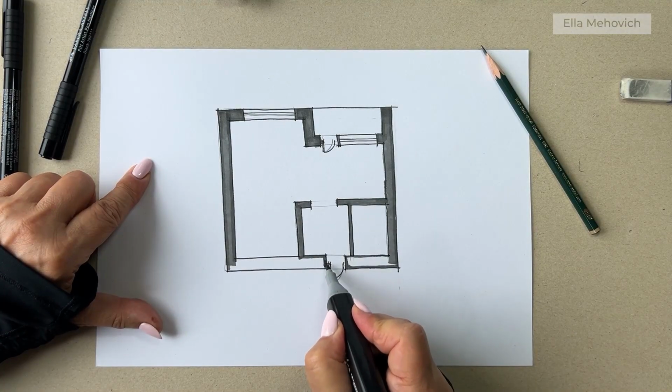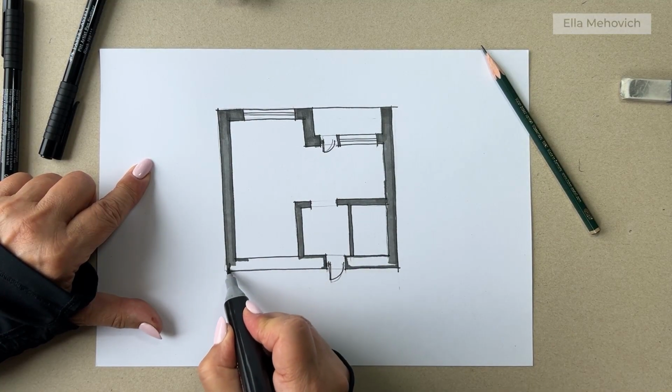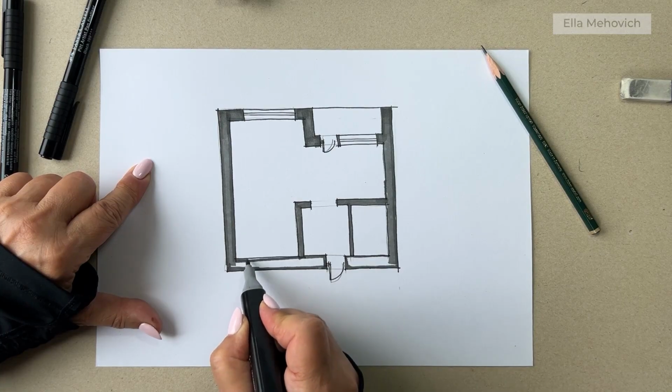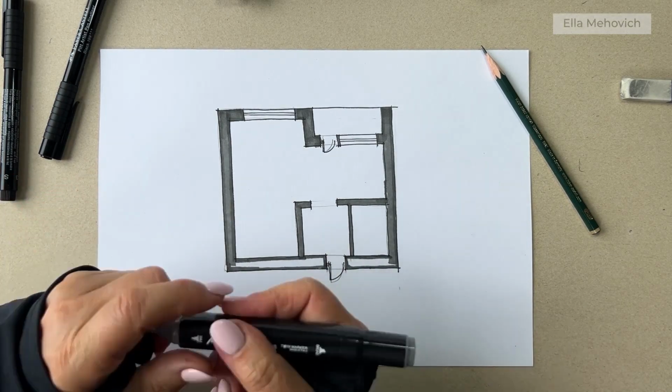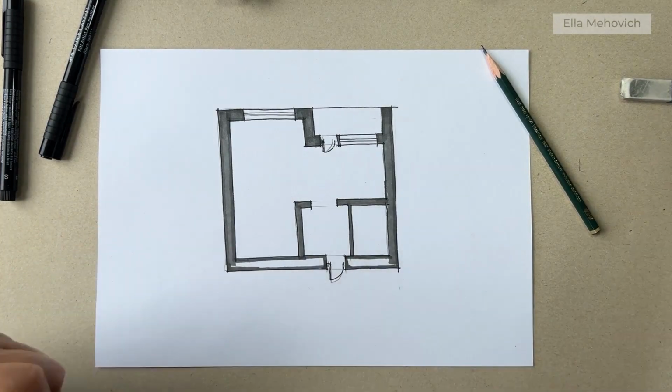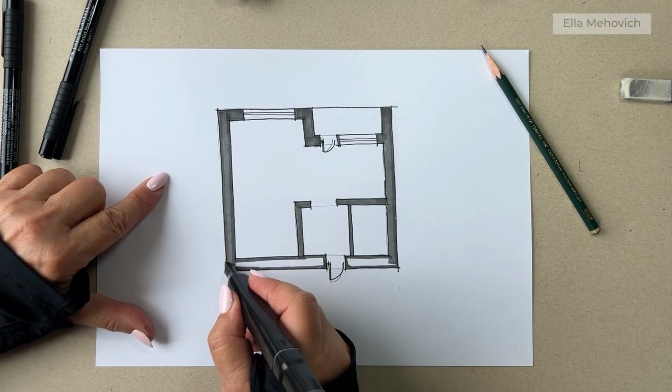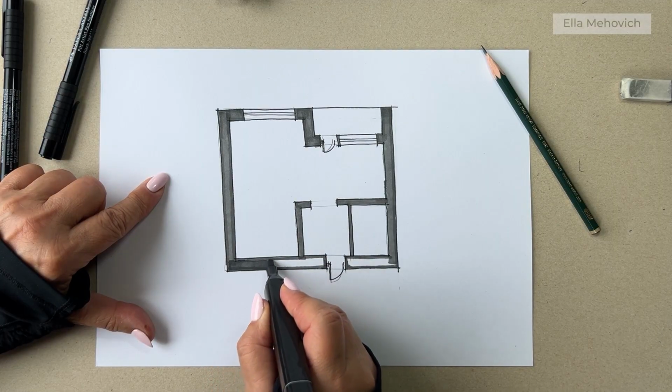I use the fine tip of the marker to carefully fill in the corners so I don't miss any spots or leave any gaps. Just like that. And then I fill in the inside area with the broad side of the marker, which helps cover more space quickly and evenly. Like this.